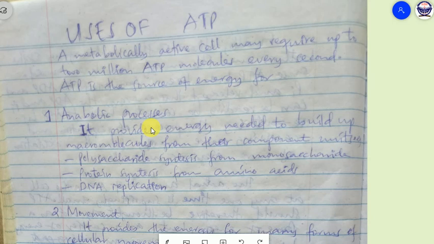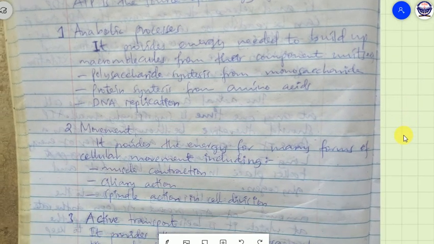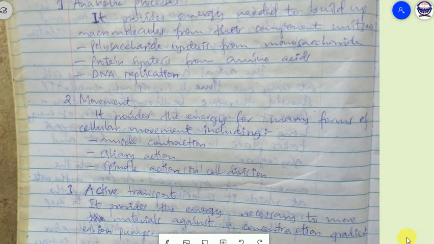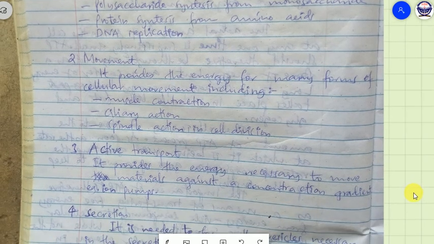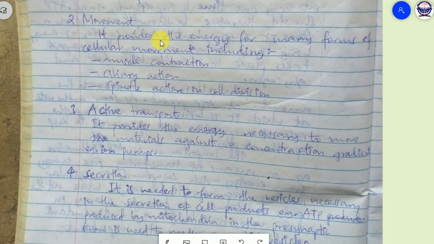For example, protein synthesis, polysaccharide synthesis, DNA synthesis, and DNA replication. They require ATP, so it provides energy needed to build up macromolecules from the component units, such as polysaccharide synthesis from monosaccharides, protein synthesis from amino acids, and DNA replication. All of those require energy.